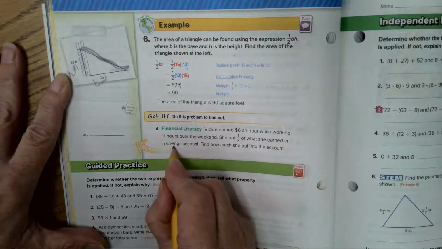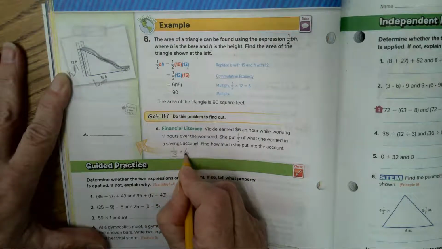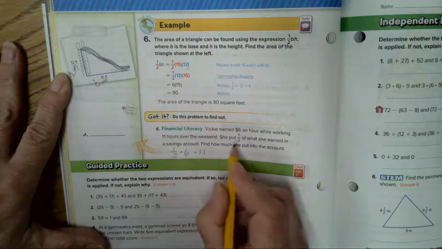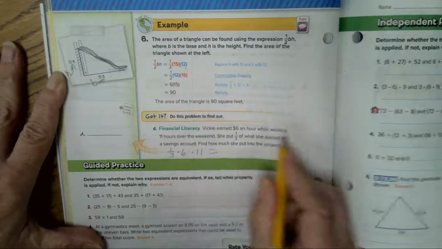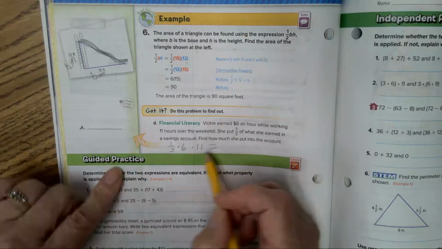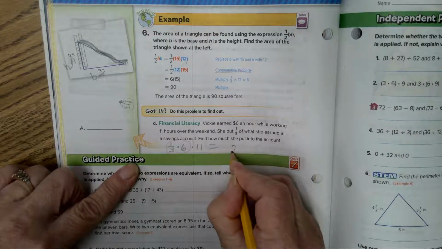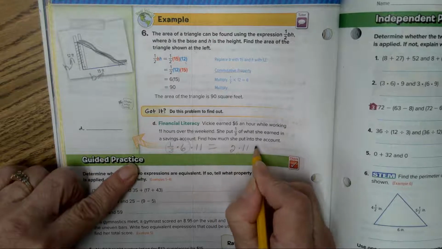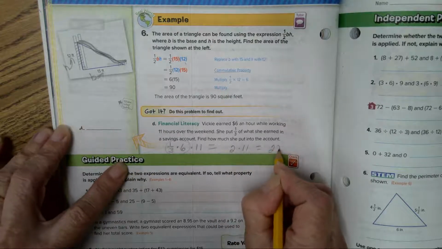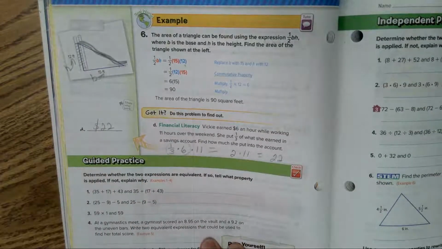Well, you could have 1/3 times 6 times 11. You could have also written it other ways, but since it's multiplication, 1/3 of 6 is 2, so then you'll have 2 times 11, and the answer is 22. So she made $22.